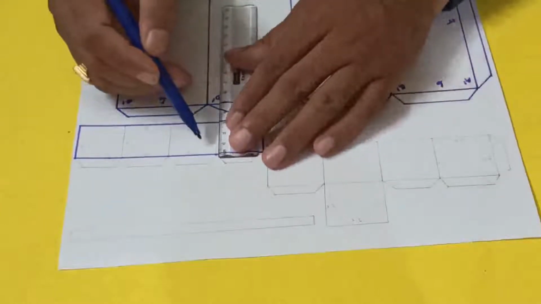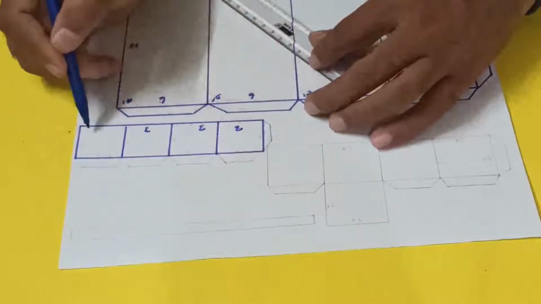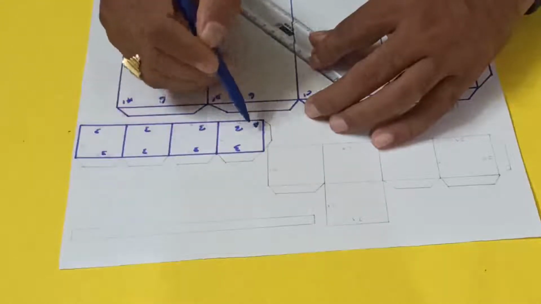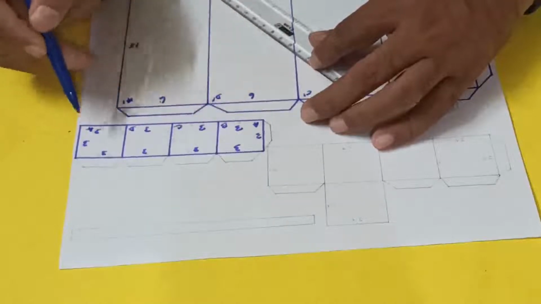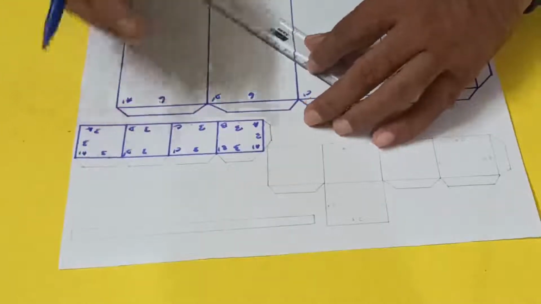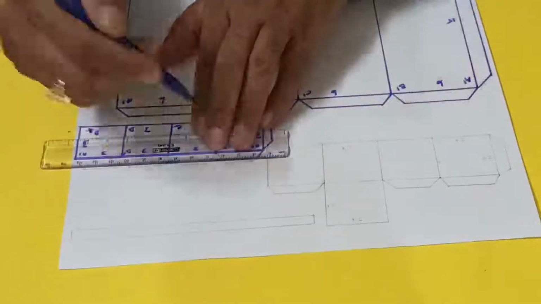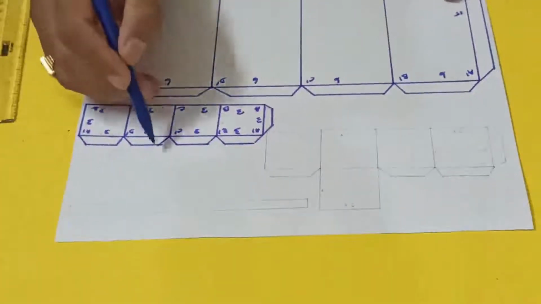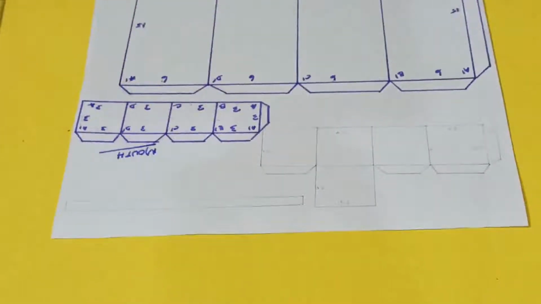Now join the side here. So here 3, 3, 3, 3. So this one height also 3. A, B, C, D, A dash, B dash, C dash, D dash, A dash. Now border. So this is the mouth portion. So mouth over.